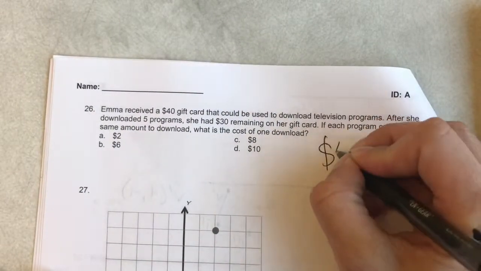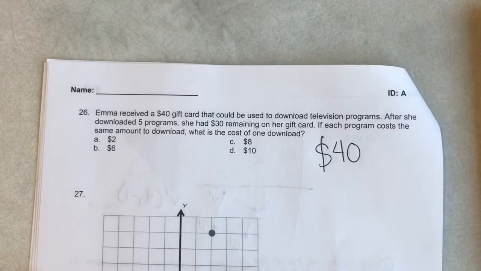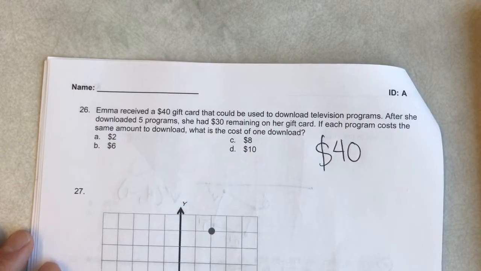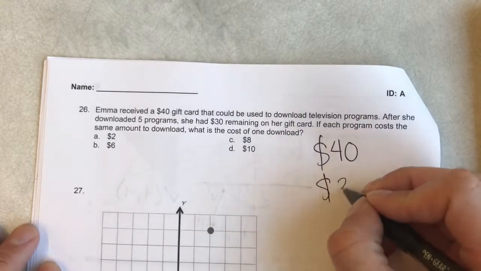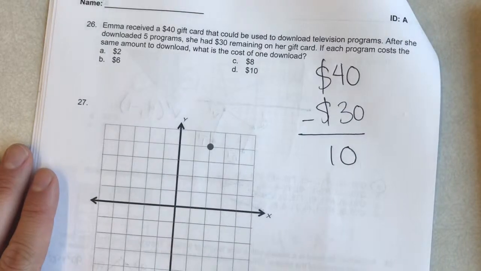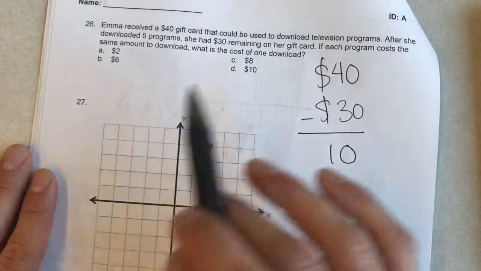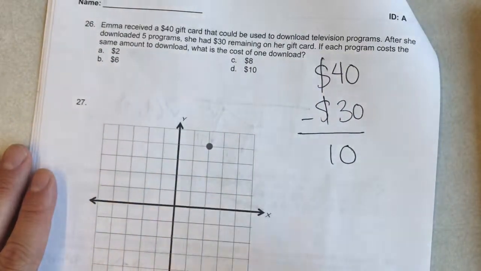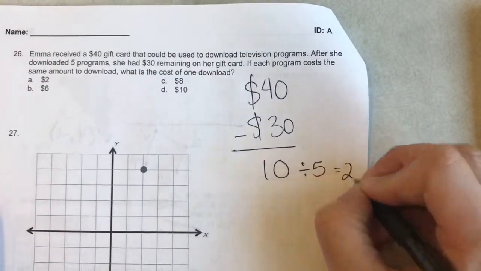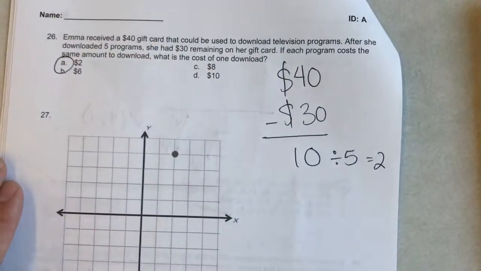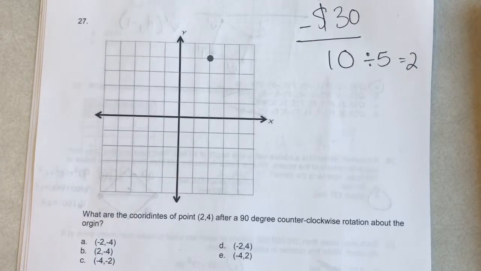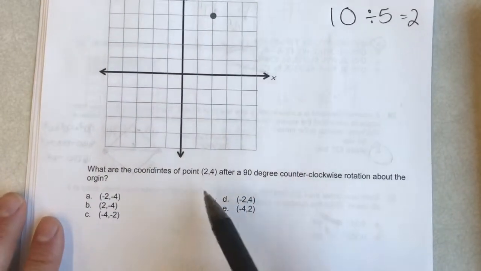So let me get this straight. Girl has $40. She buys a bunch of television programs, and now she has $30, which is a change of $10. She downloaded 5 programs. If each program costs the same amount to download, what's the cost of one download? Well, then why don't we just divide by 5? $2. All right. Cool.